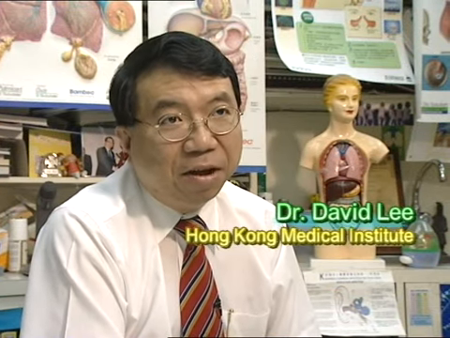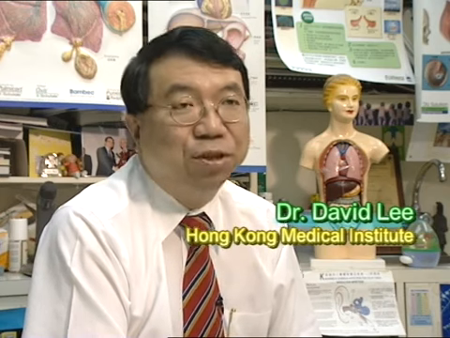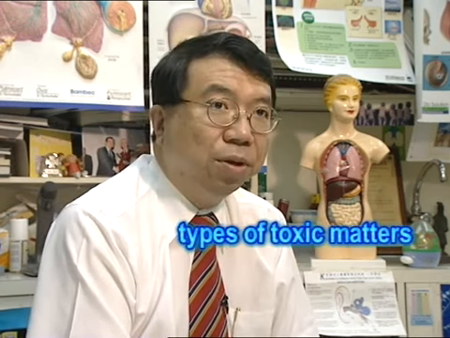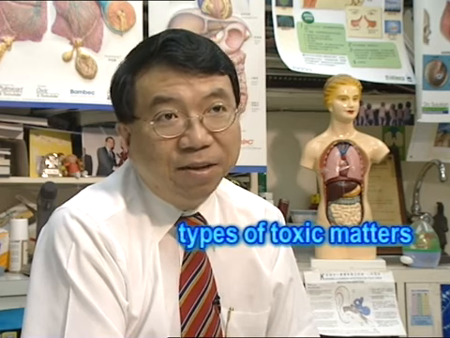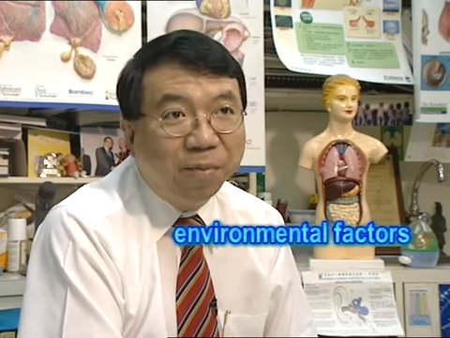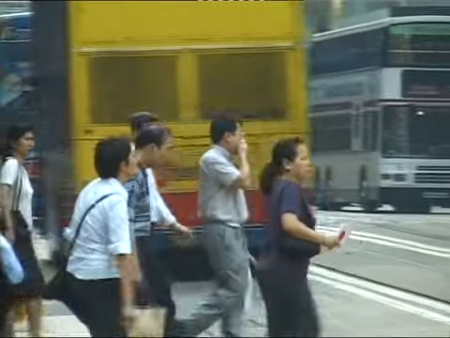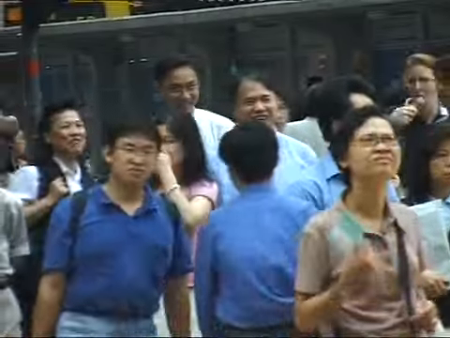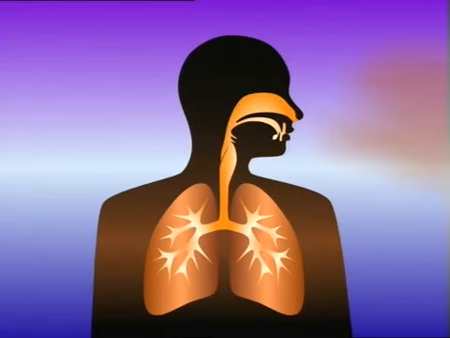The effects of air pollution on our health depend on various factors. They include our individual health condition, for example, whether we have asthma or rhinitis, the types of toxic substance, whether, for example, it's carbon monoxide or sulfur dioxide, the dosage of substances we receive, and environmental factors such as temperature, humidity, light and pressure, etc. Sulfur dioxide is a colorless gas. It is odorless at low concentrations and pungent at high concentrations.